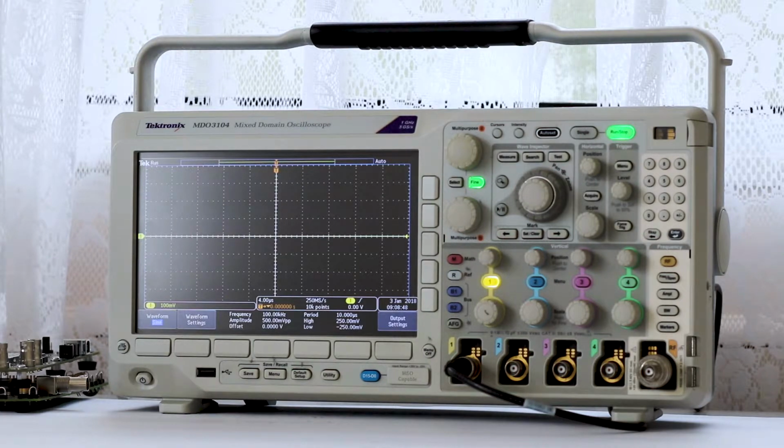A variety of signal sources are possible. A probe can pick up waveforms from energized circuit boards.